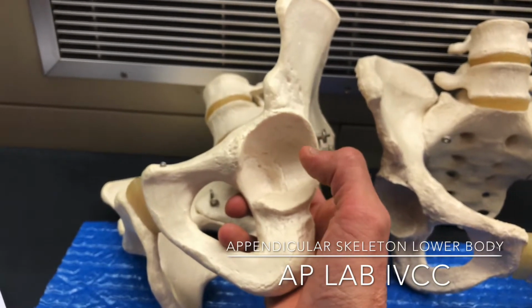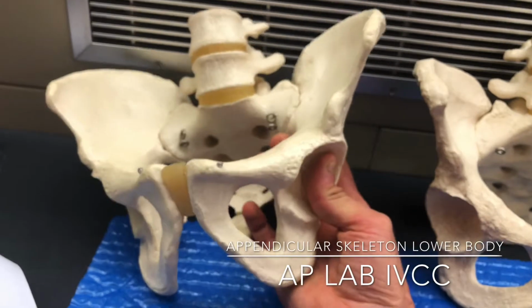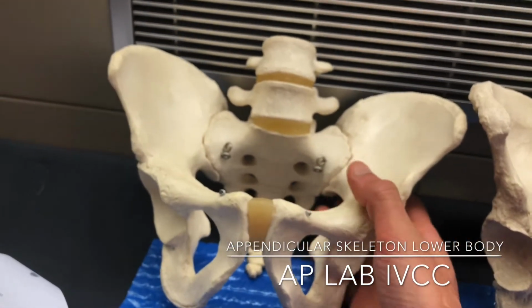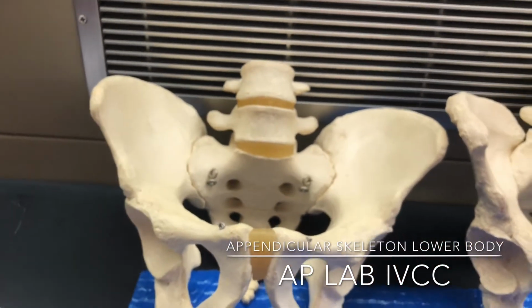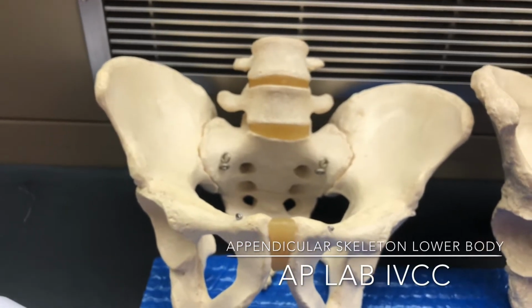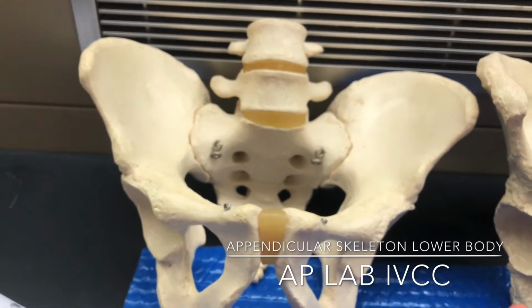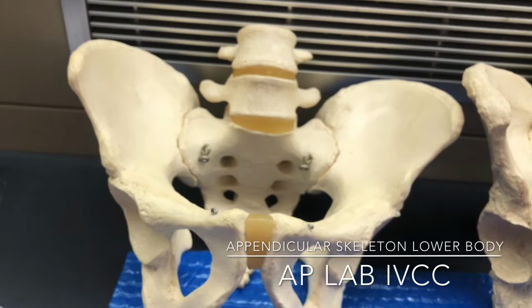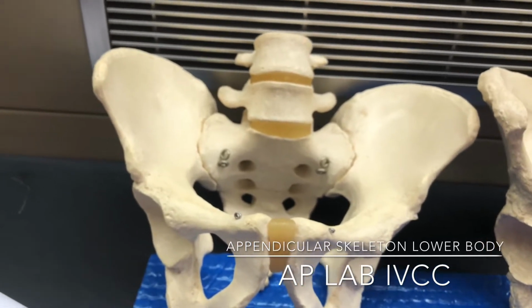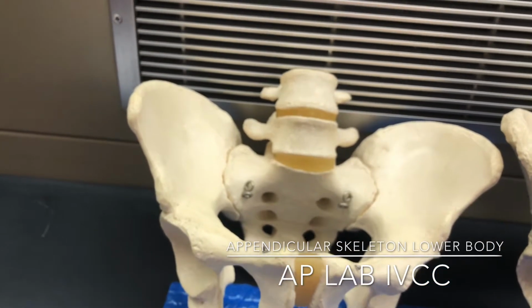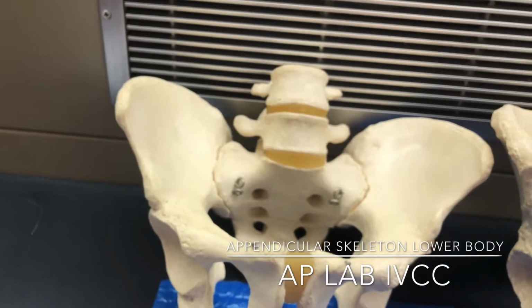Moving on to letter C on your checklist, and D, these are the anterior superior and anterior inferior iliac spines. We have it abbreviated ASIS, but for our purposes, we're gonna want you on the exam to say anterior superior iliac spine and anterior inferior iliac spine.